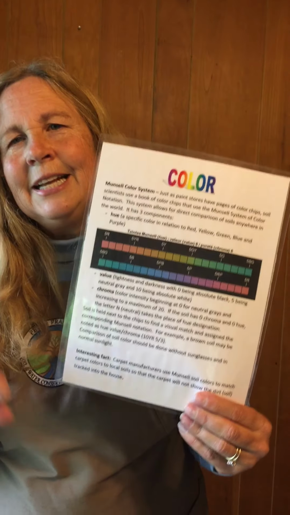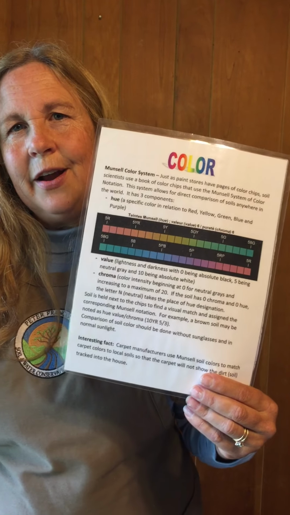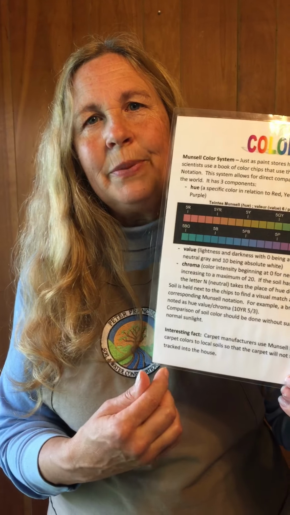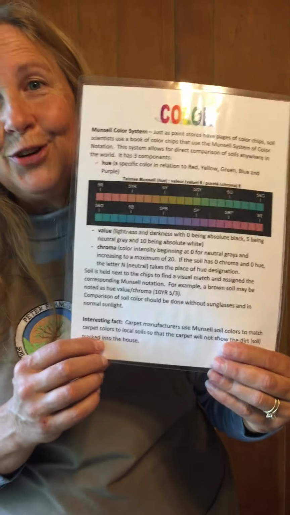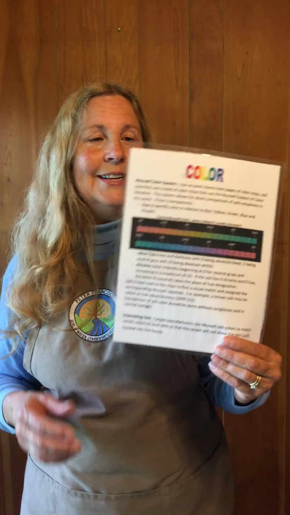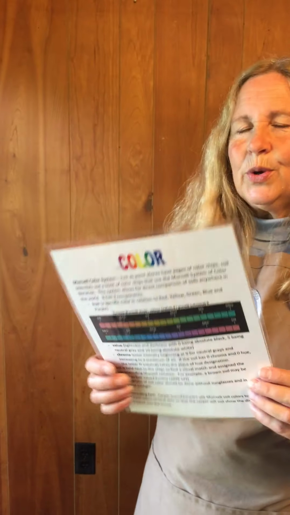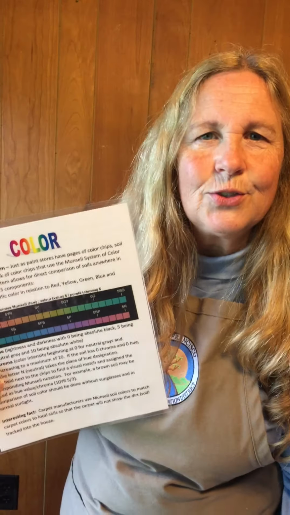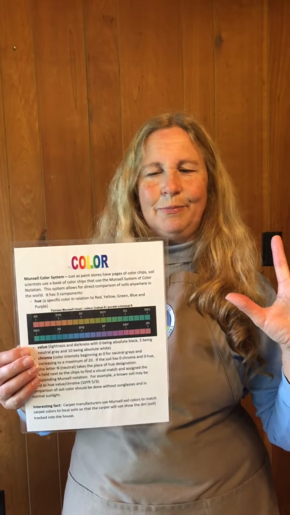So, did you know that carpet manufacturers look at the soil in your area? When they make their carpet, they try to make it match the soil in your area so the soil doesn't show up so much. That was pretty smart, isn't it? So soil color is almost like going to the paint store at Lowe's or Home Depot. You know how they have so many different shades of paint?